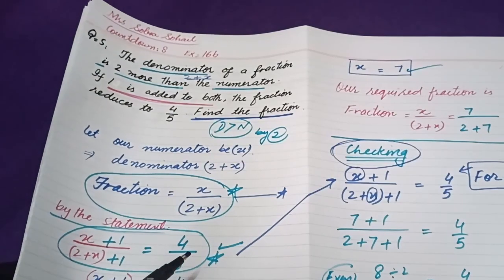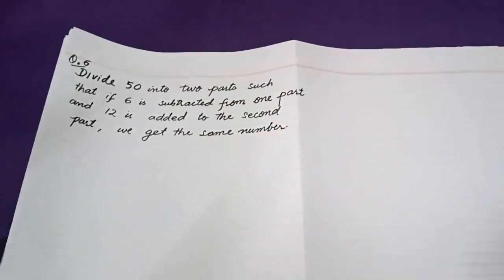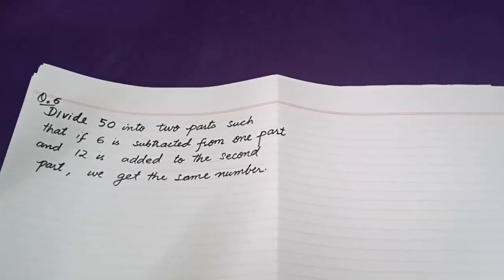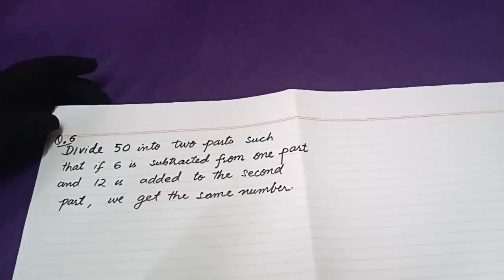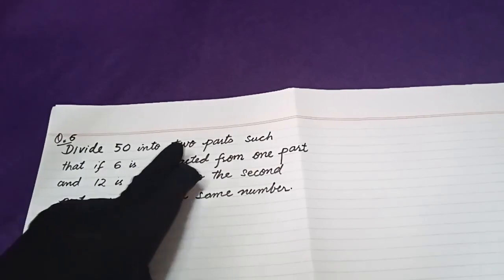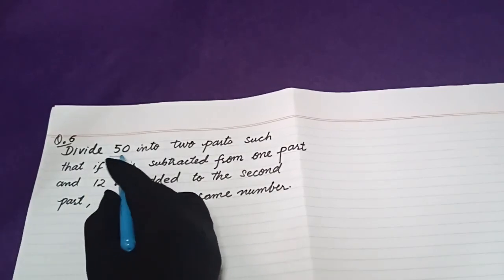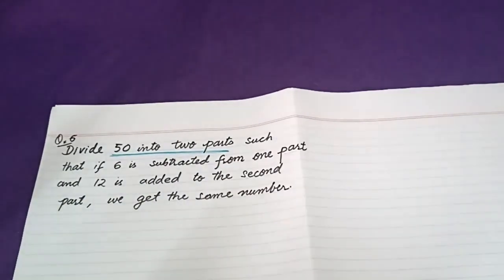Let's start the next statement. What our next statement is saying: divide 50 into 2 parts such that... First we will focus on this statement. Divide 50 into 2 parts.